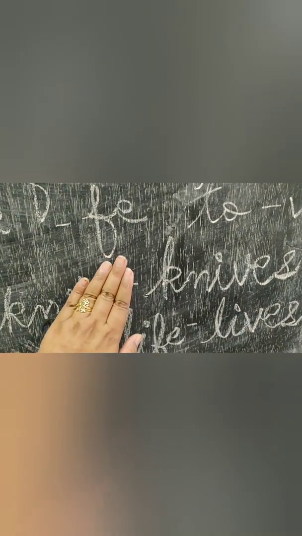For example, knife, it's singular, now the spelling ends with fe, so in plural we will say knives, okay. What we have done, we have dropped the fe in plural and in place of f or fe we write v and add es. Or simply remember, just hide the f or fe from the spelling and write ves, okay. Life, lives.